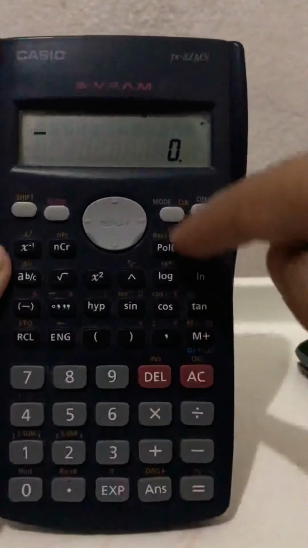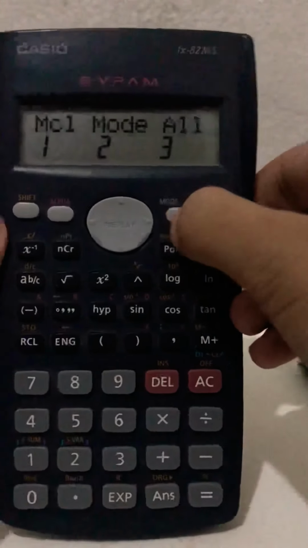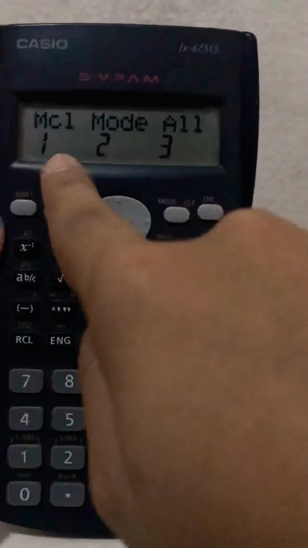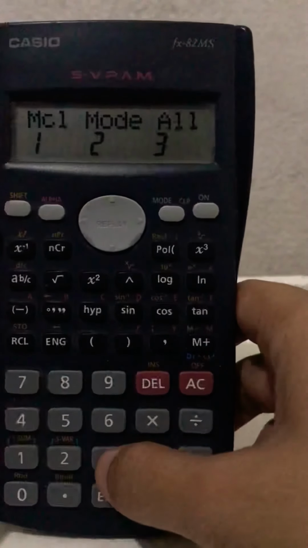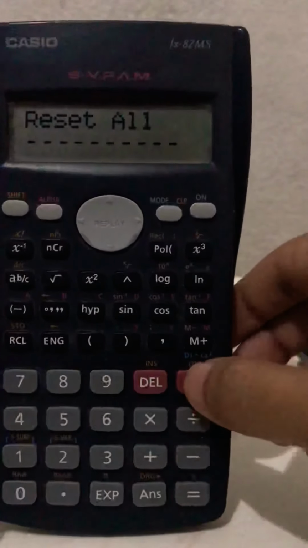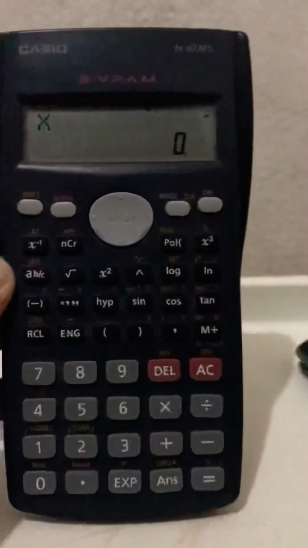Notice that the clear is there and it's still yellow. So shift, clear, MCL, memory clear. Mode would be just like the setup for the two calculators, and 3 would be all of them. There. Go back to letter X, alpha, X equals, it's not there.